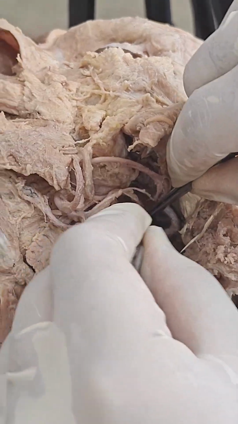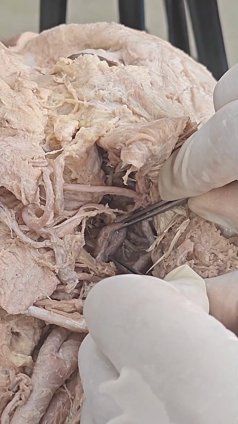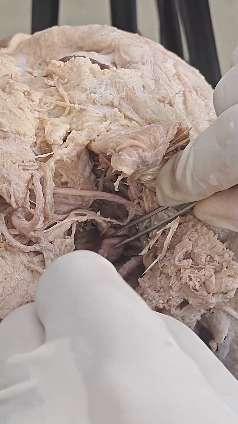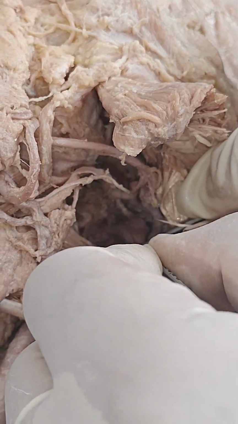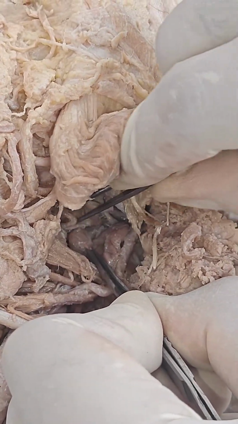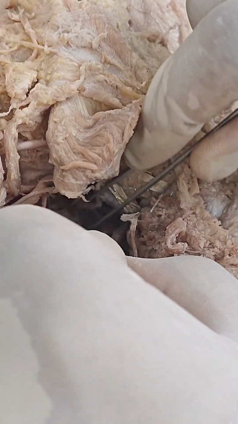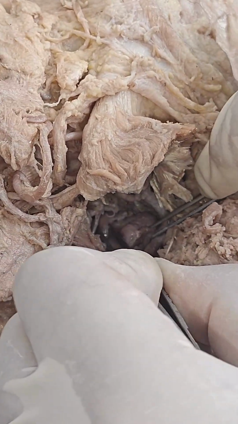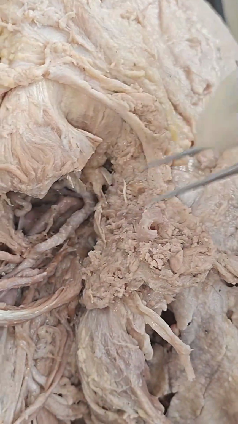At the base of the skull, it reaches and then runs down and forward. Again, here you can see this internal carotid artery enters, or rather it lodges inside the foramen lacerum, and then it enters the carotid canal.